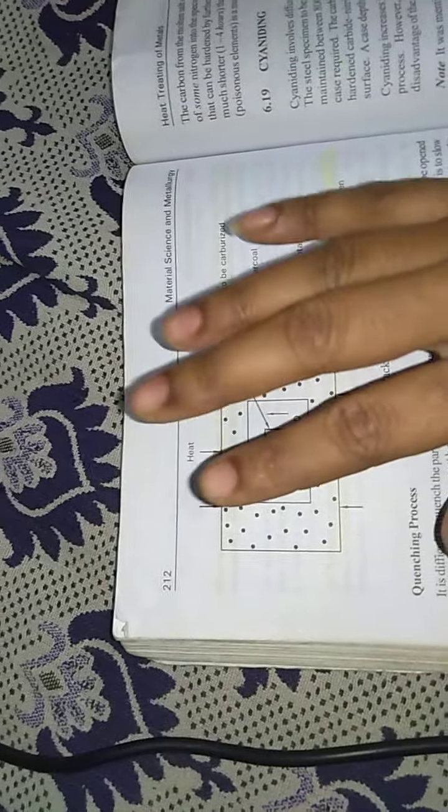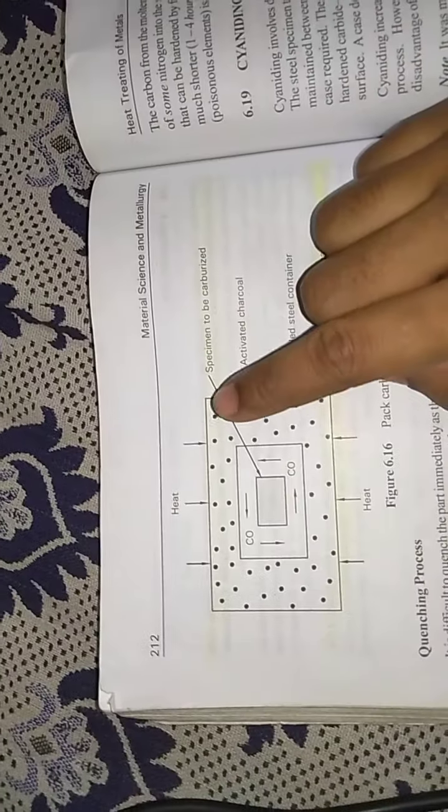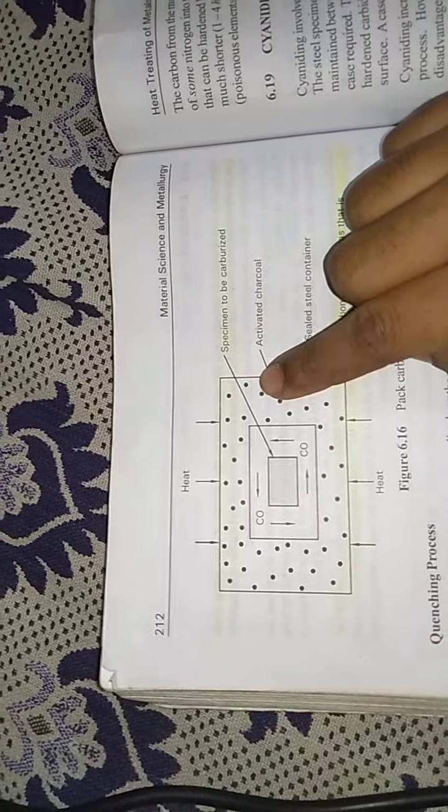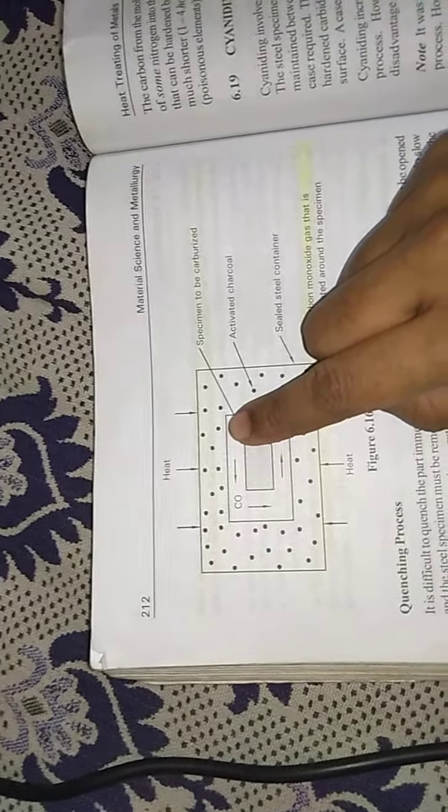Okay, what happens, all these things are placed in the steel container, and it will be sealed, and again that container also will be subjected to heat. So under so much heated condition, what happens, the carbon content in the charcoal, if you know, charcoal is the allotropic form of carbon, right? So the carbon content of that charcoal and whatever air is present inside the sealed steel container, both will react to produce carbon monoxide. Okay, that carbon from the carbon monoxide will diffuse onto the surface of the steel specimen. So this is how pack carburizing will take place.